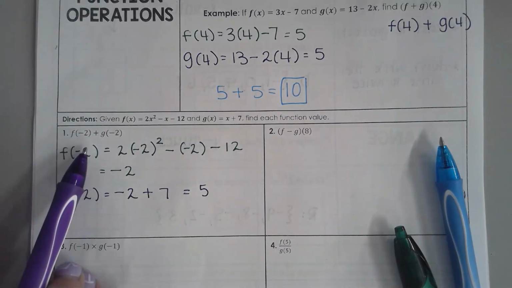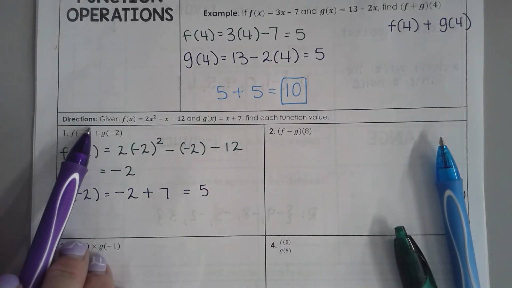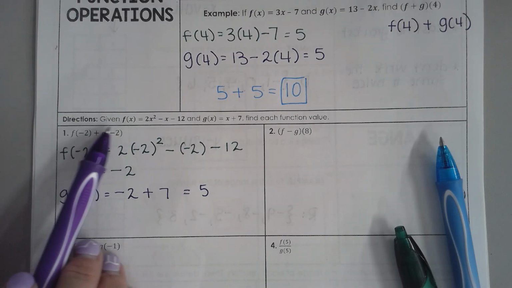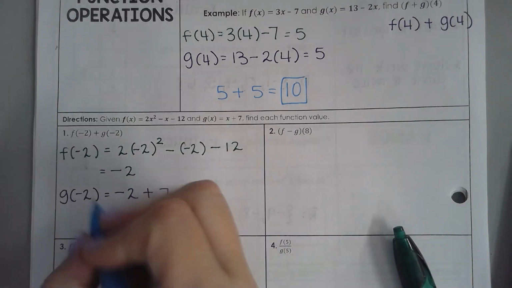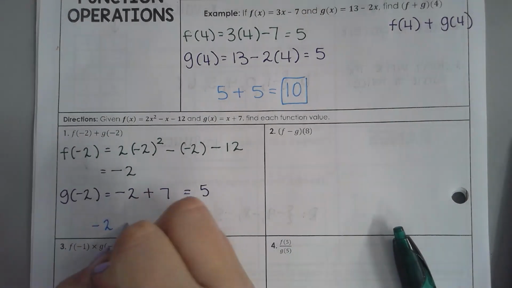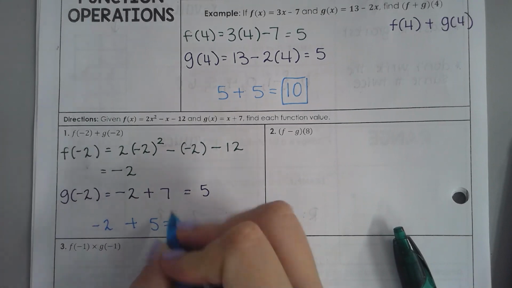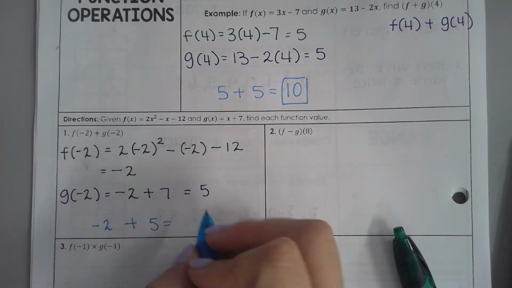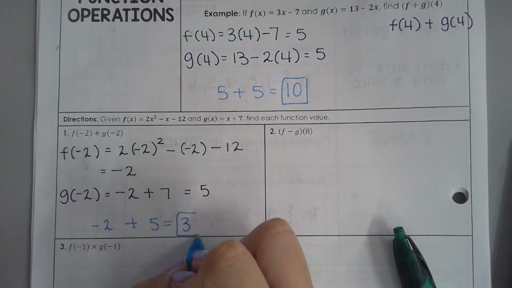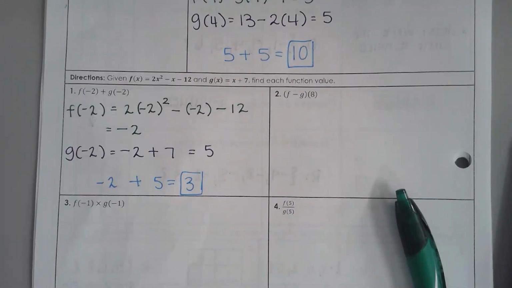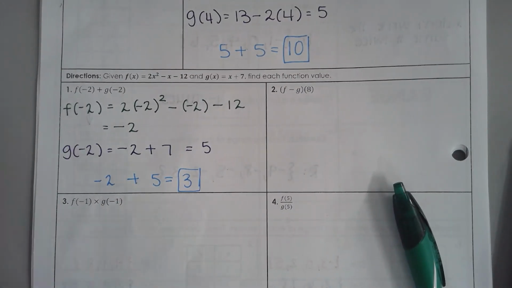And then my problem asked me to add those two numbers together. So I will do negative 2 plus 5. And that does give me 3. And 3 is my final answer. Are there any questions?